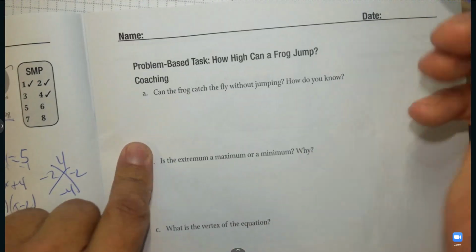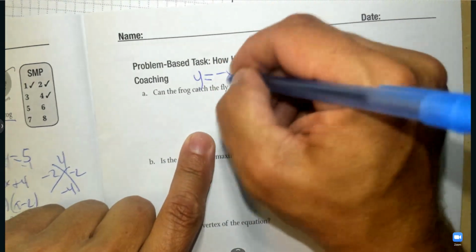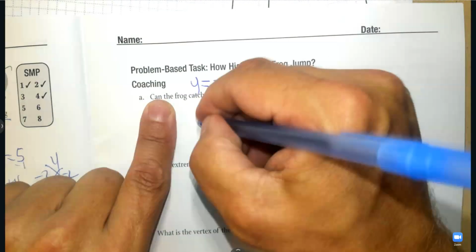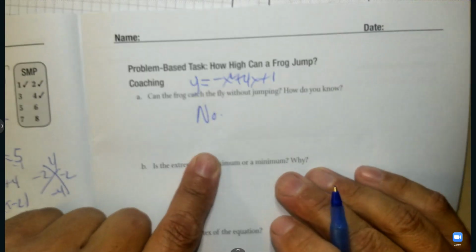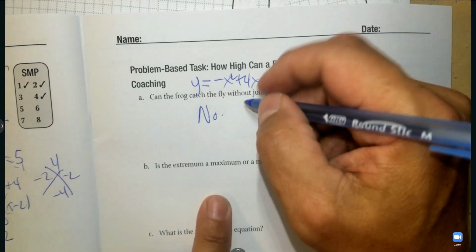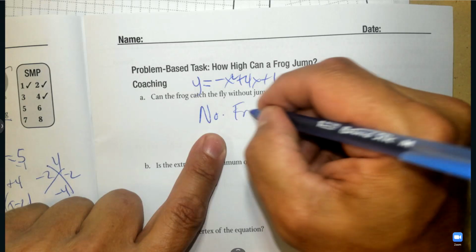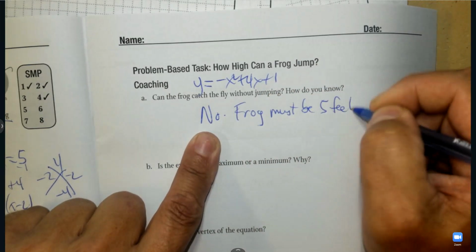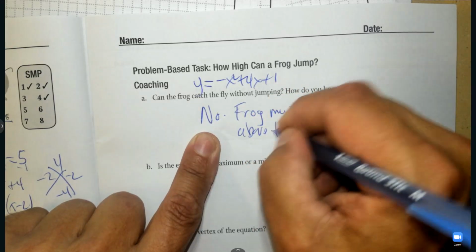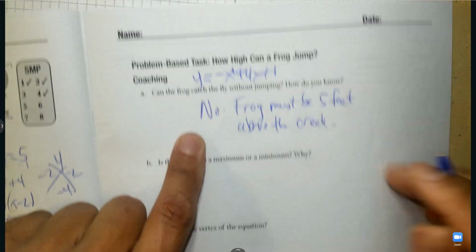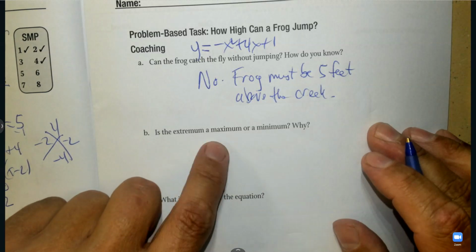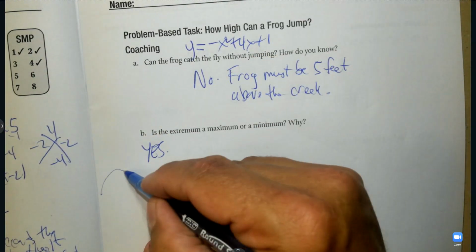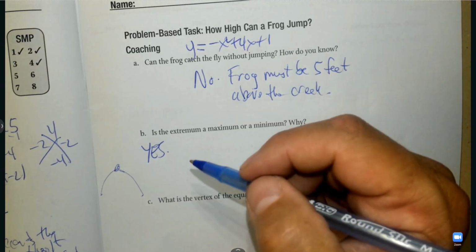Okay. Then over here, they ask some questions about it. So I have this equation, y equals negative x squared plus 4x plus 1. Can the frog catch the fly without jumping? No. The frog must be 5 feet above the creek, so you have to jump to get 5 feet above the creek. Is there an extreme max or min? Yes. There is a point where it jumps and then comes down, right? There is some kind of maximum.